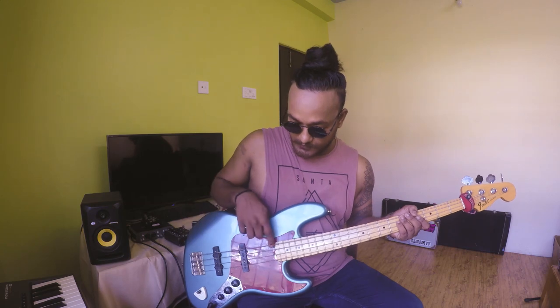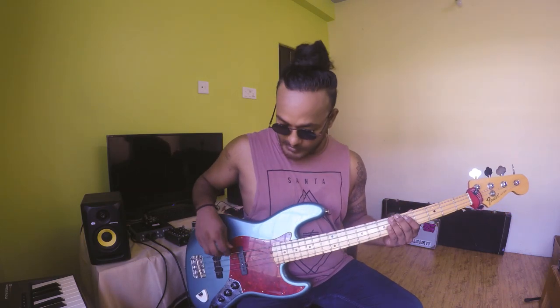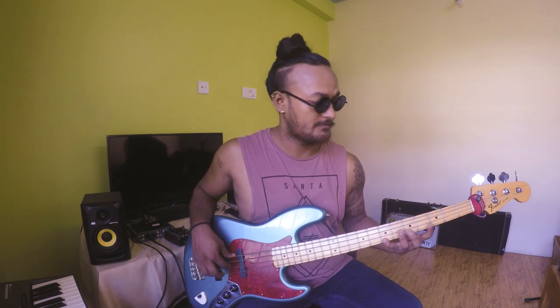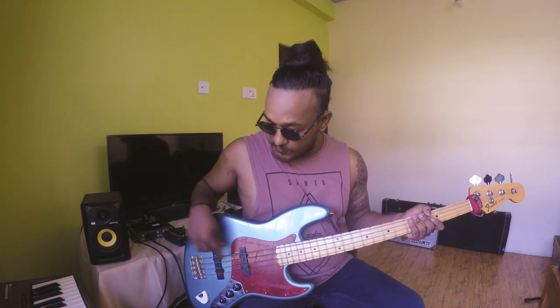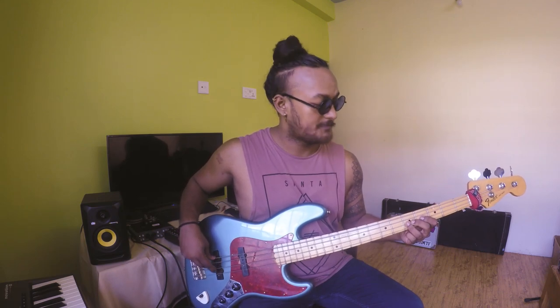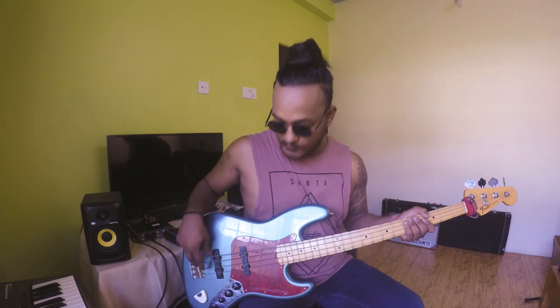If I play in the center, in the middle of the distance between the neck and bridge, then the tone will be more deep and round, kind of grounded, so you can hear it. This was in the middle. If I go here and play the same note, it will sound different. You hear two different tones just from playing in the middle and near the corner of your bridge.